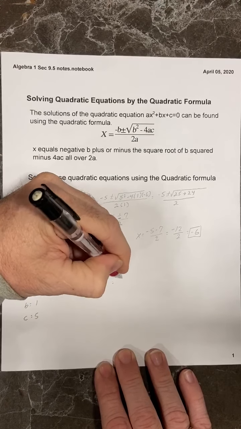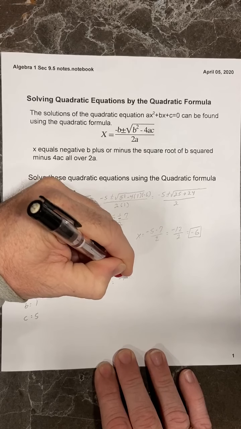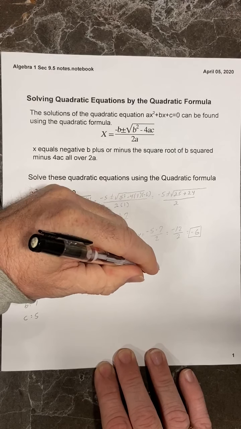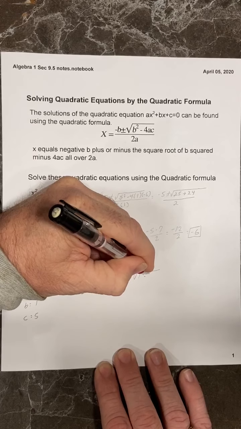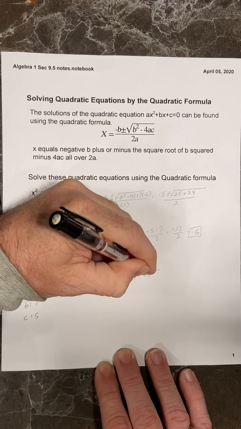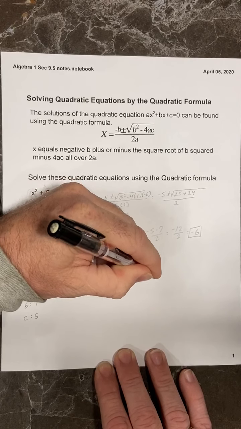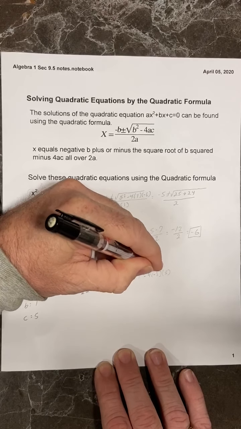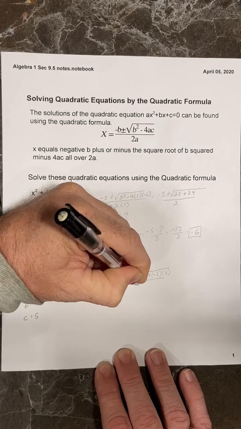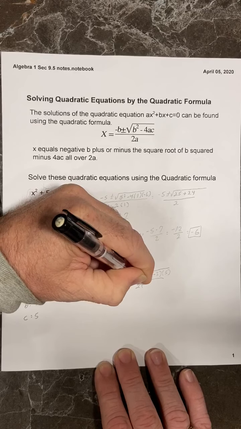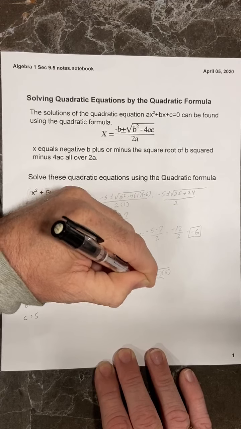So -b is -1 plus or minus the square root of b squared, so 1 squared, minus 4 times the a, which is -3, times the c, which is 5. That's going to go over 2 times a, which is 2 times -3.